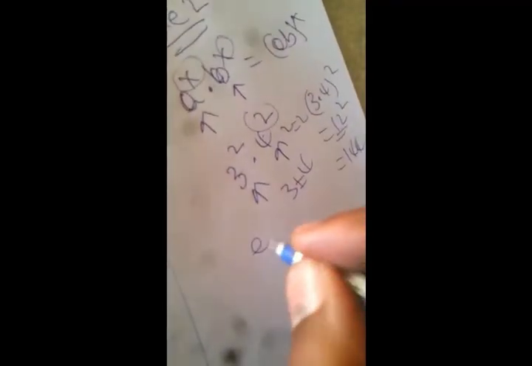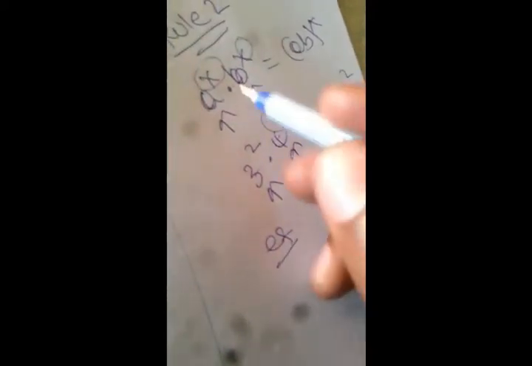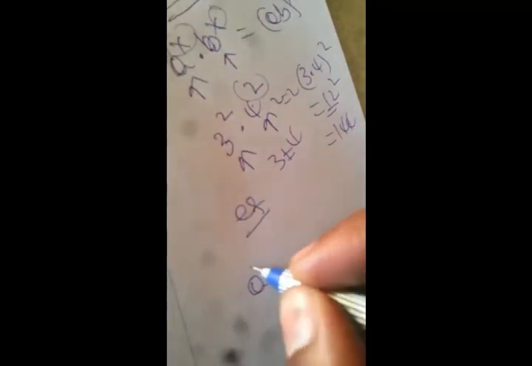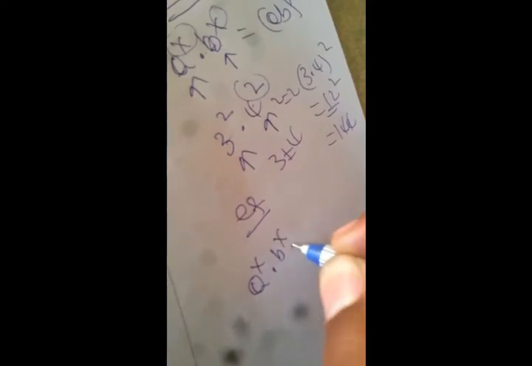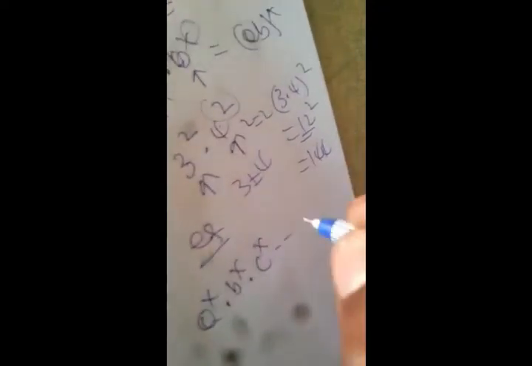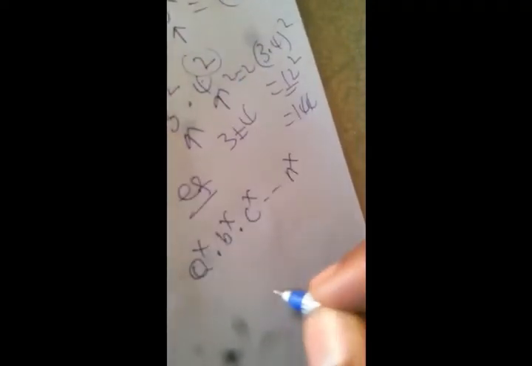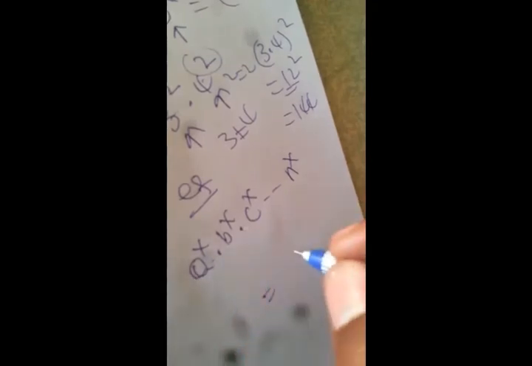And example 2 is when we are given more than 2 factors, for example, this is for 2 variables. When we are given 3 or 4, the general formula a raised to x times b raised to x times c raised to x up to n raised to x becomes, simply multiply the bases, a times b times c up to n, raised to x.